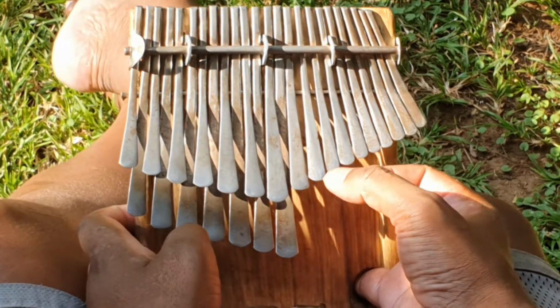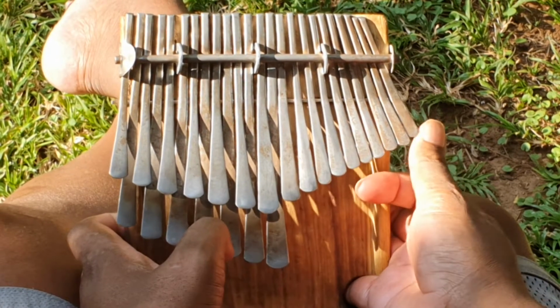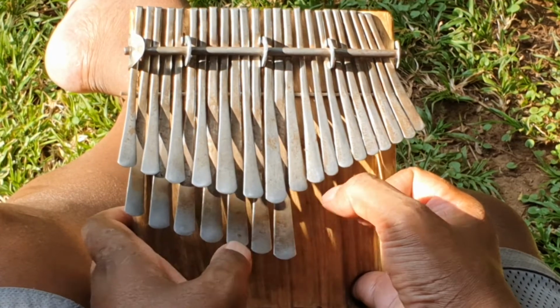So this is fine. And then once you have this part, you can use any of the netetes that you've been playing. So we've got a netete part.